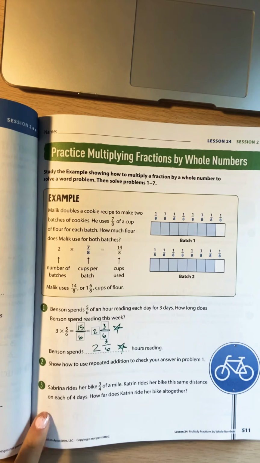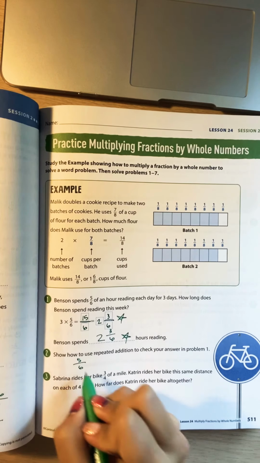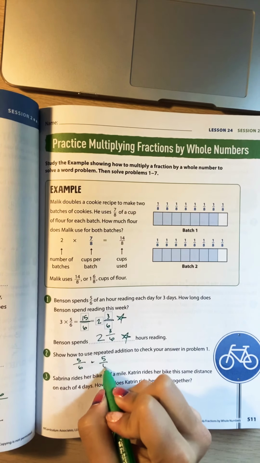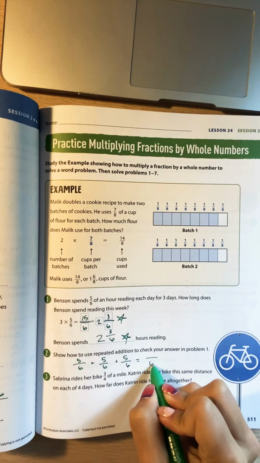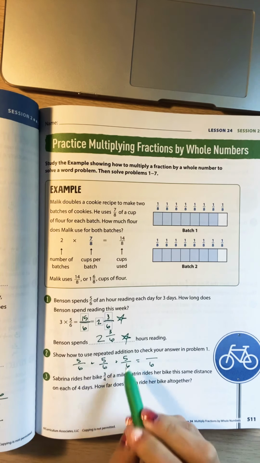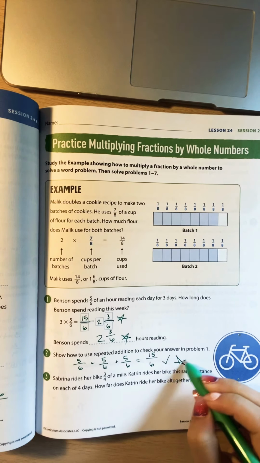Okay. Number 2, show how to use repeated addition to check your answer. So it was 3 times 5/6. So we're just adding 5/6 3 times. 5/6 plus 5/6 plus 5/6. Denominator stays the same, 6, and 5 plus 5 plus 5 is 15. Checked. And a star.